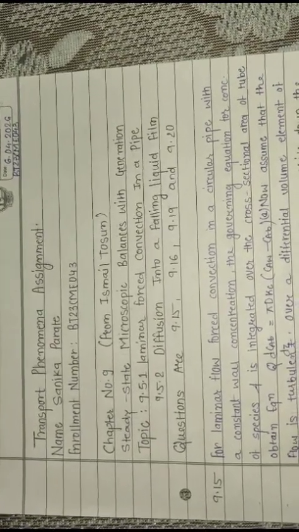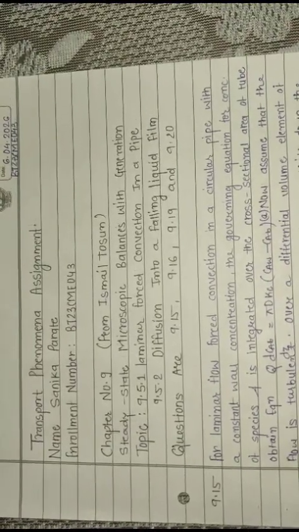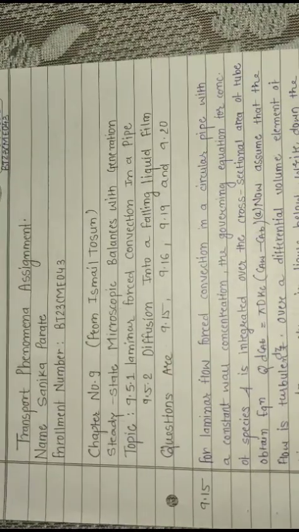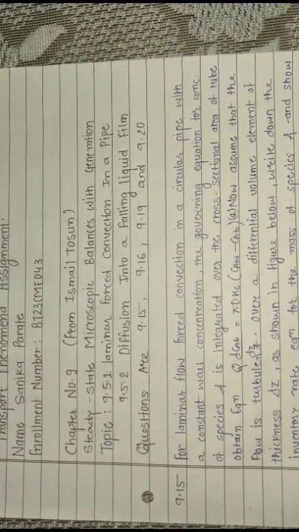Today I will cover chapter 9 from Ismail Tosun, and the topics covered are laminar forced convection in a pipe and diffusion into a falling liquid film. First, we will see a problem based on laminar forced convection in a pipe.